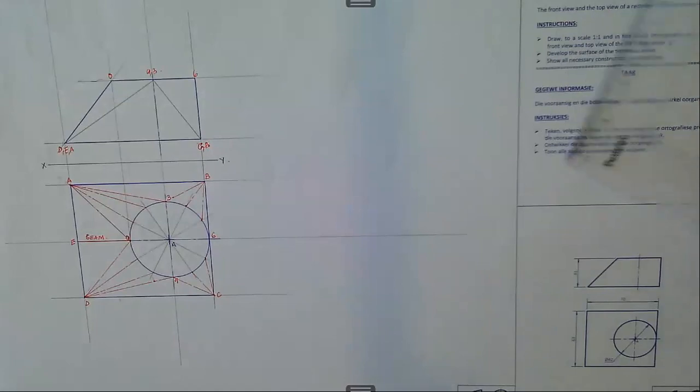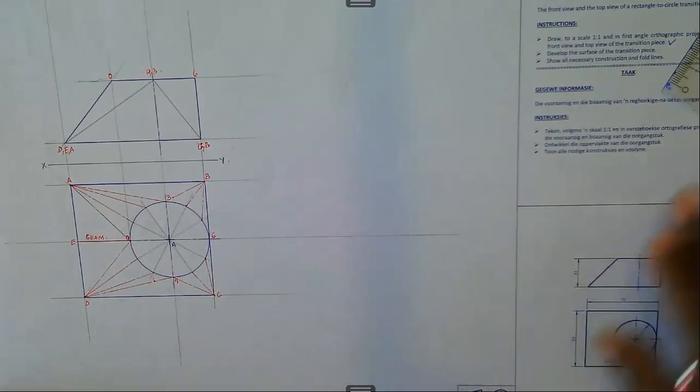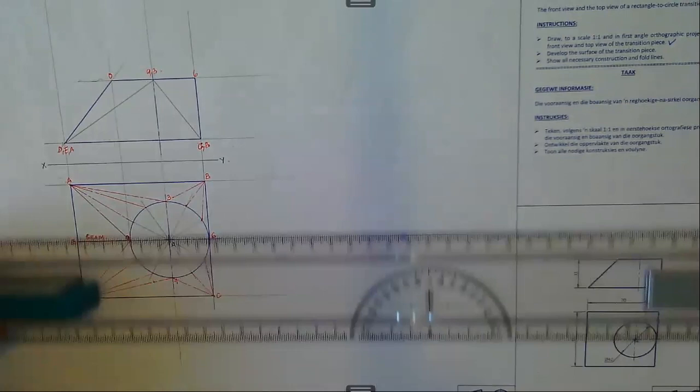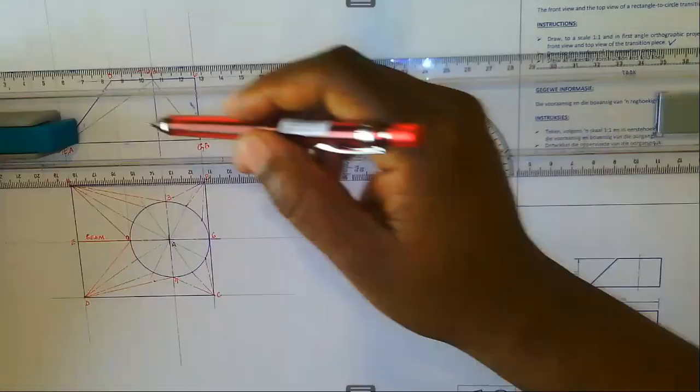Okay. Right. Now, the diagrams are set. Now, what we want to find, right, are the true lengths. Okay. But I'm not going to use the Rabatment method now. I want to use another method which is different from what we did last time.